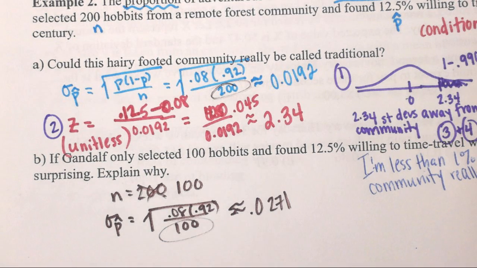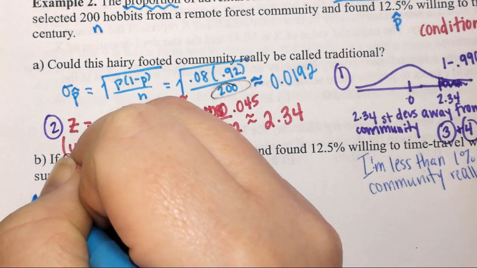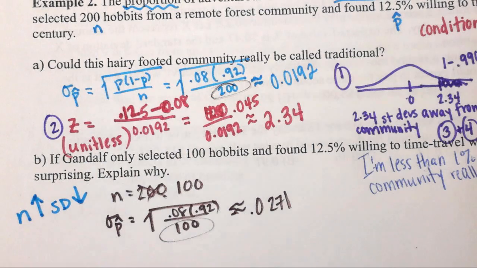If the number grew smaller, why did the standard deviation increase? As our sample size increases, our standard deviation decreases. The larger the sample, the less variability. That kind of makes cognitive sense. Like, I took a big enough sample, it's going to have less variability going on. So our probability increased because our sample size decreased, because our standard deviation is bigger.